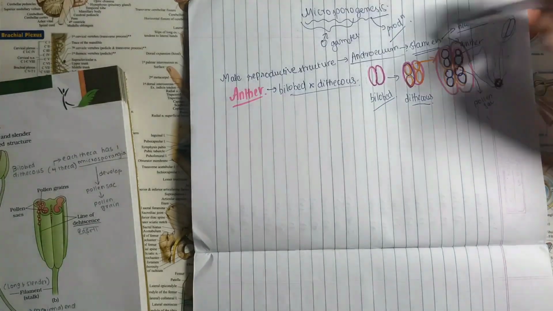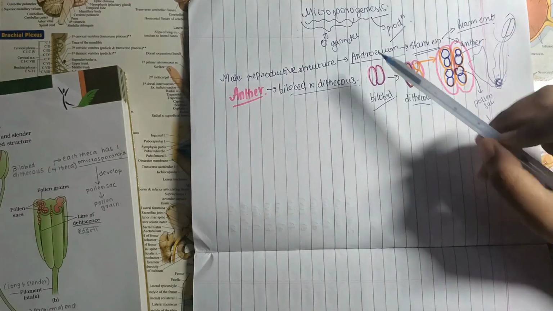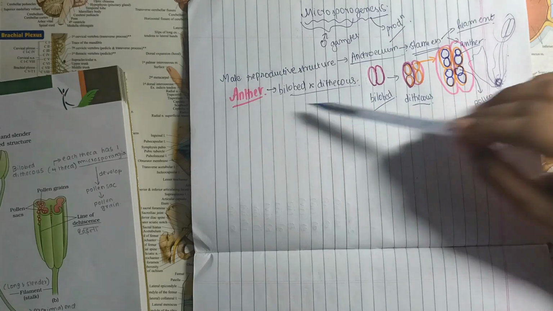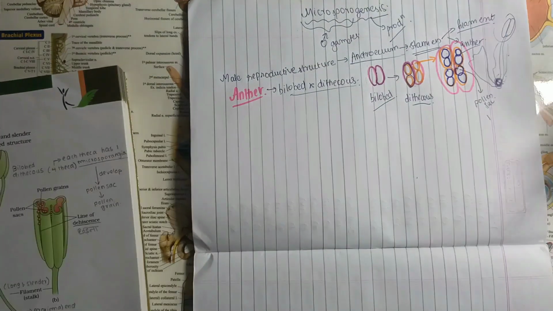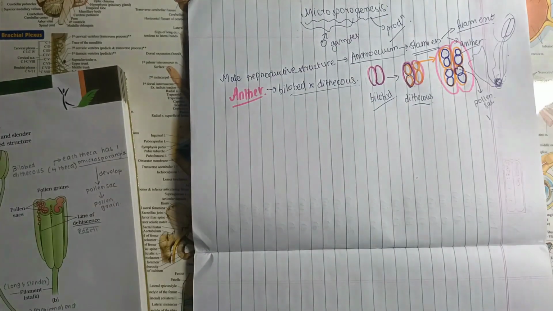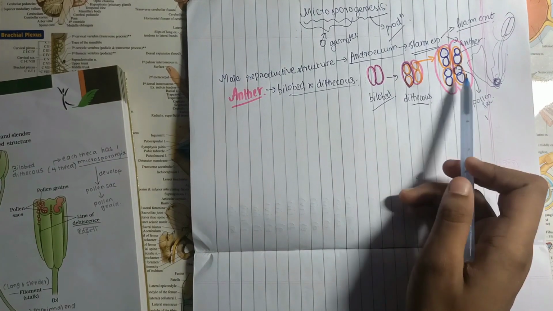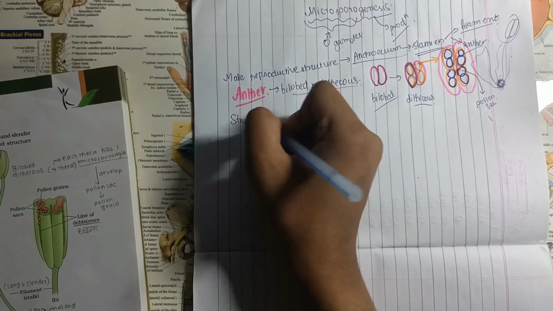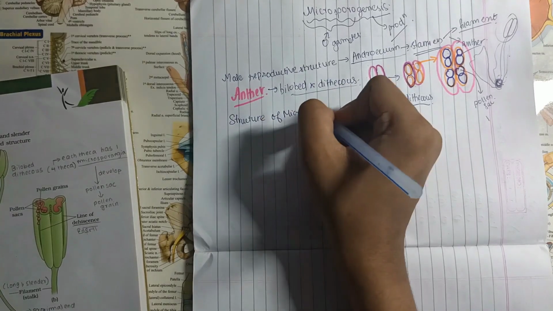I hope this is clear, as there are MCQs coming which show that the anther's condition is bilobed and dithecous. You have to remember that, okay? There is no need of memorization because it's clear by the diagrams. Now let us study the structure of Microsporangia.